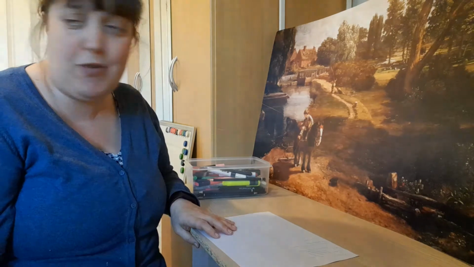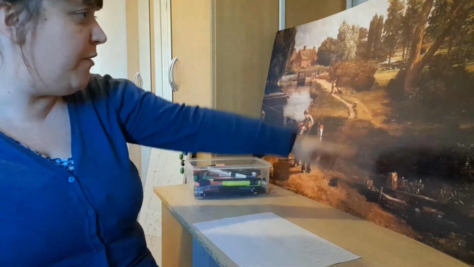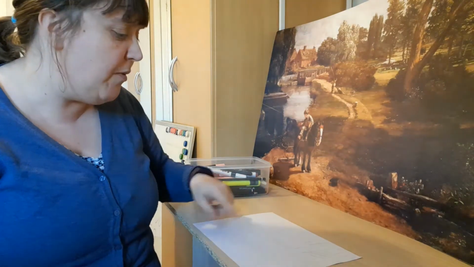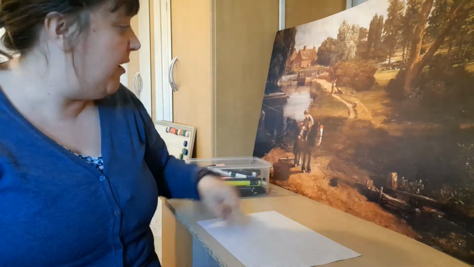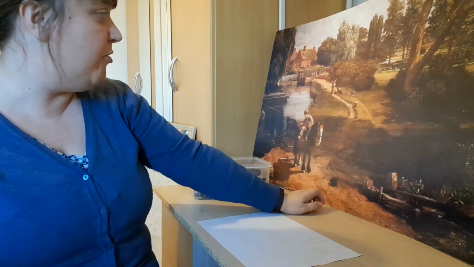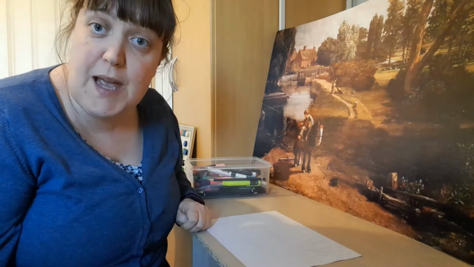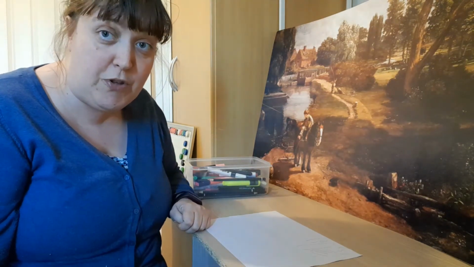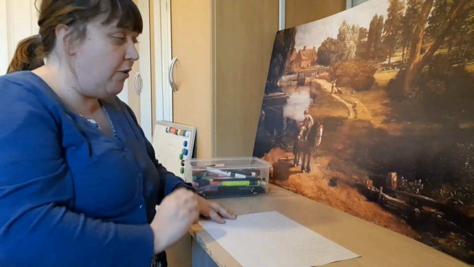Now, challenge number 2 is a bit more complicated. I need to think about all of the things that are in my picture. So I need to keep going because my picture, or the painting, I mean, doesn't just have trees. It's got a horse, so I'm going to have to draw some extra detail for challenge number 2. So I need to draw the horse. So I'm going to have a go at drawing the horse down here.